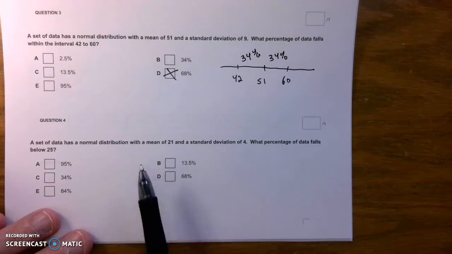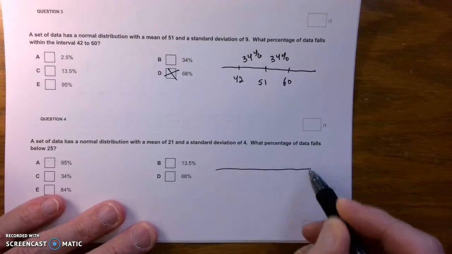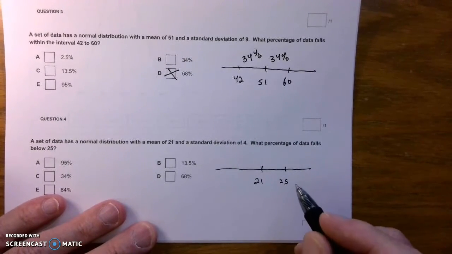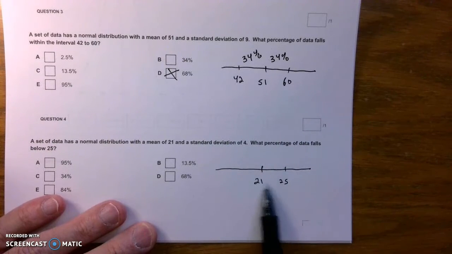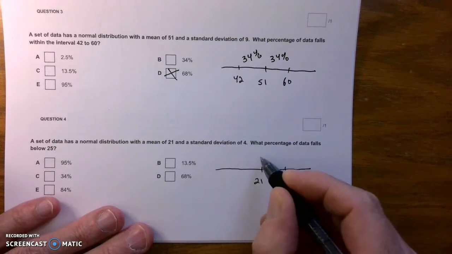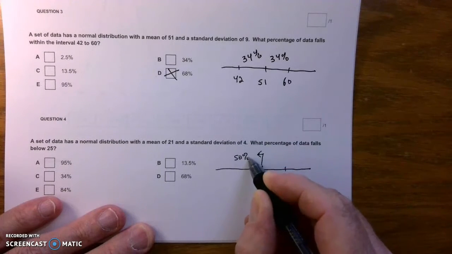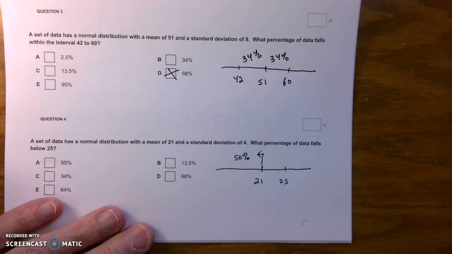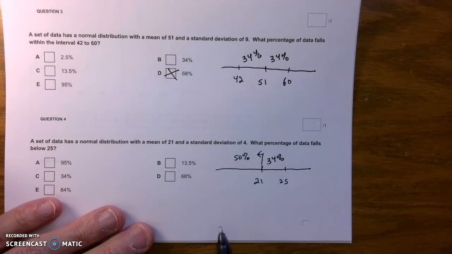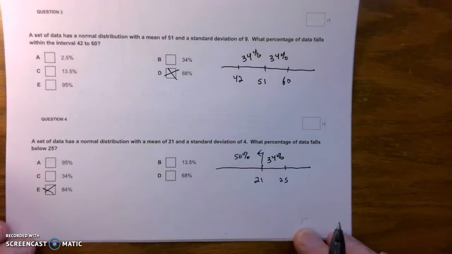Number 4, set of data, normal distribution has a mean of 21, standard deviation of 4. So add that, that's 25. So they're saying everything that's below this right here, 25. So this everything below here, that's 50%. Because that's the mean. And this one here, remember, is 34. So add those 2 up. What do you get, 84, something like that right here. Okay.